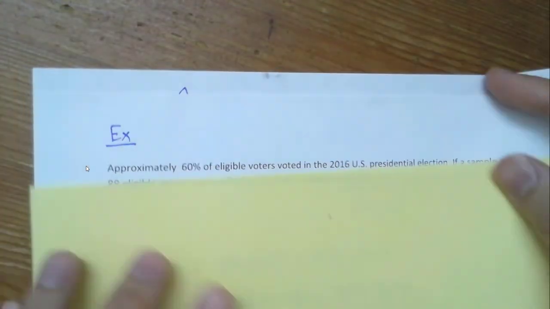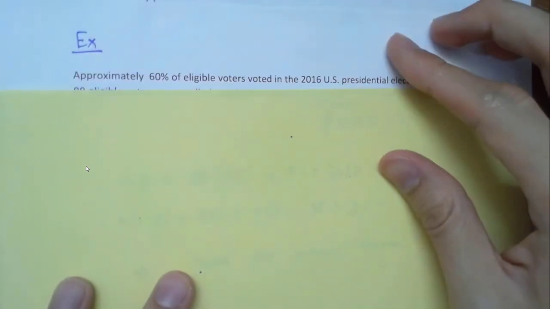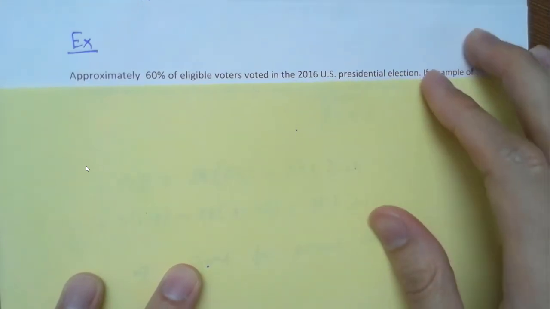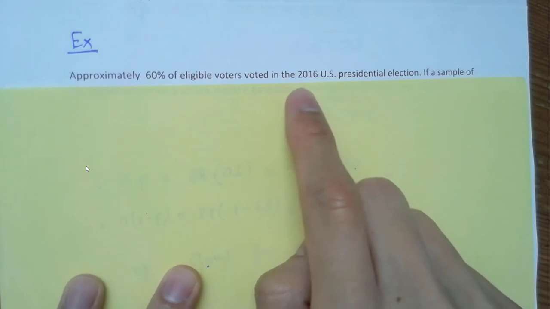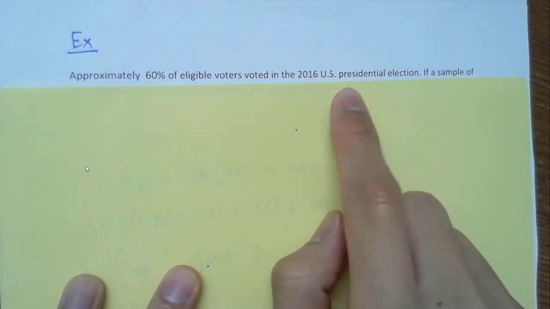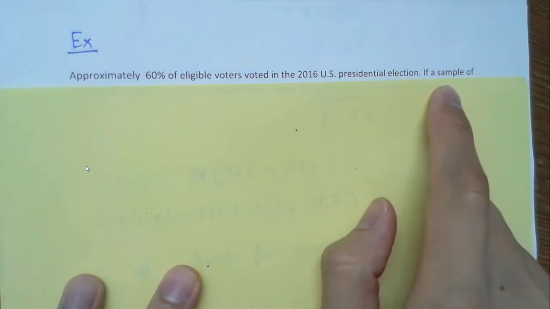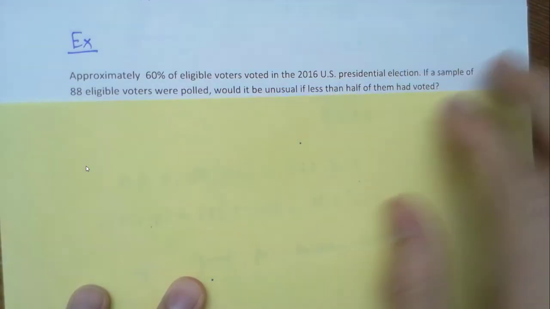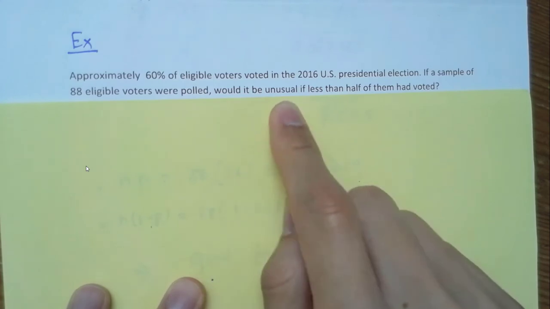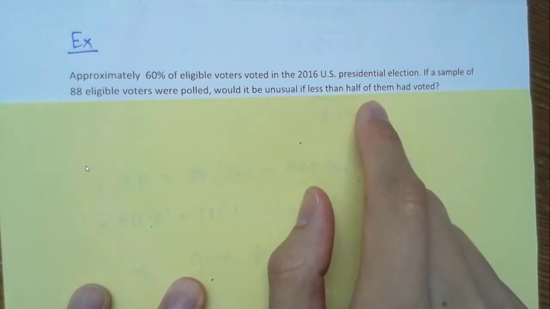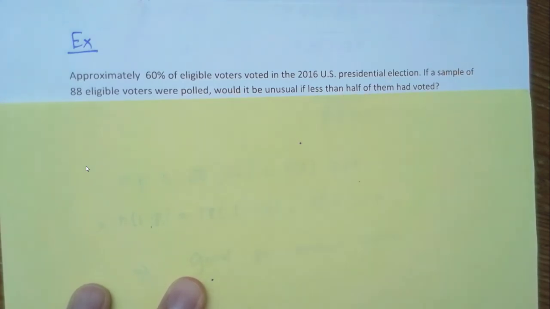Another example. Approximately 60% of eligible voters voted in the 2016 US presidential election. If a sample of 88 eligible voters were polled, would it be unusual if less than half of them had voted? This is the type of problem that we are considering about the proportion, the ratio.